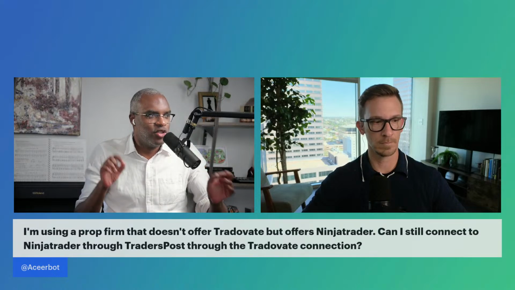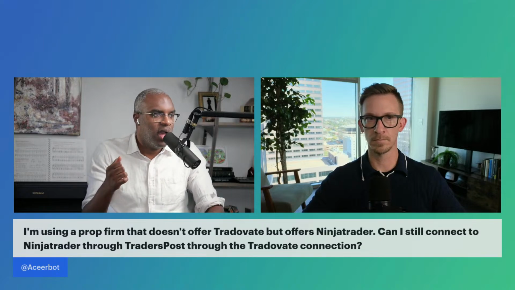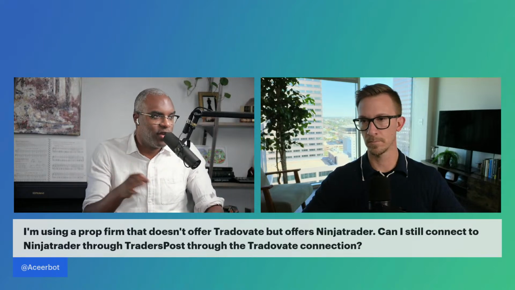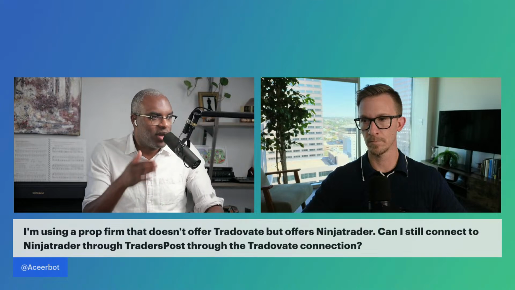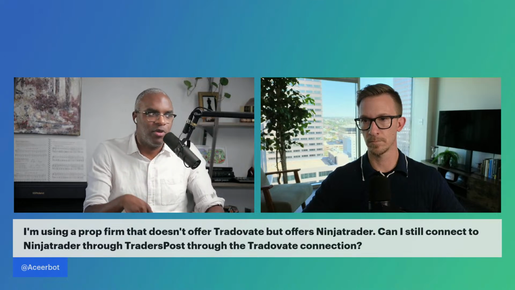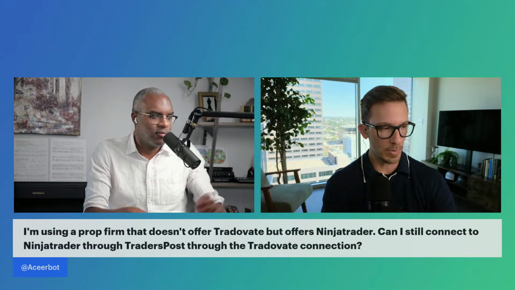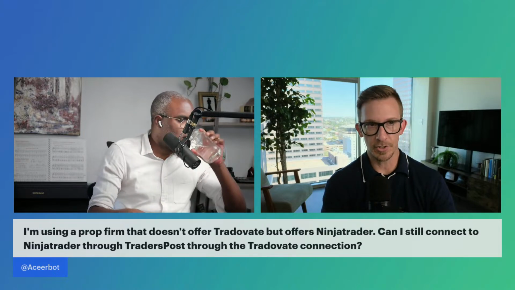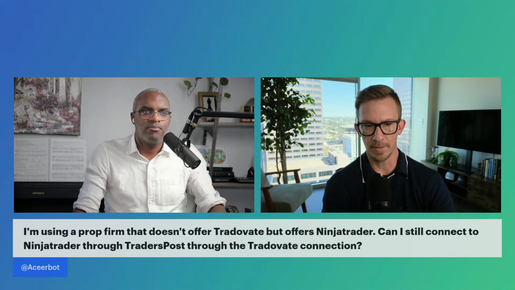Chris was saying that NinjaTrader desktop platform allows you to connect to multiple brokers, and TradeVate NinjaTrader is just one of them. But unless you have a direct TradeVate login, you can't connect TradersPost to NinjaTrader. That you have to have a TradeVate login. That's right. So, as far as I know, NinjaTrader, since the acquisition of TradeVate, has done pretty.